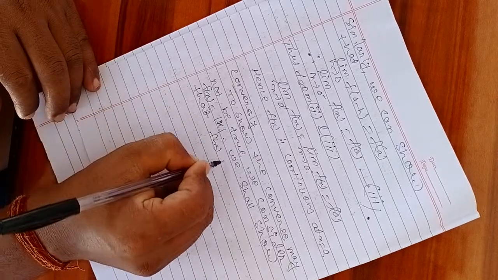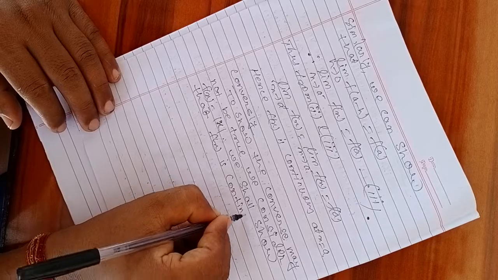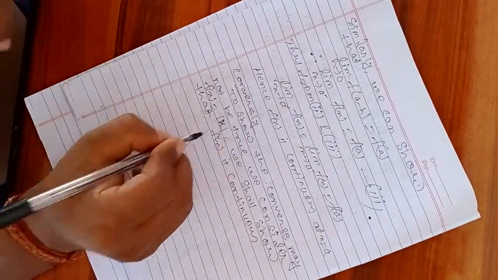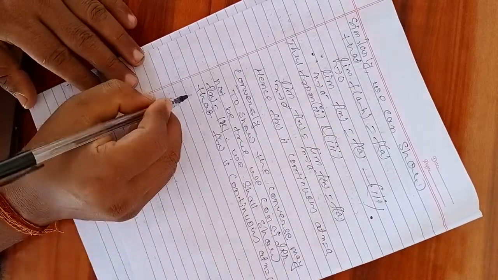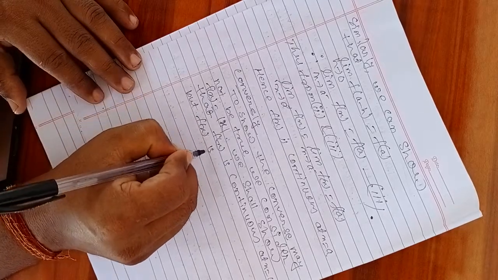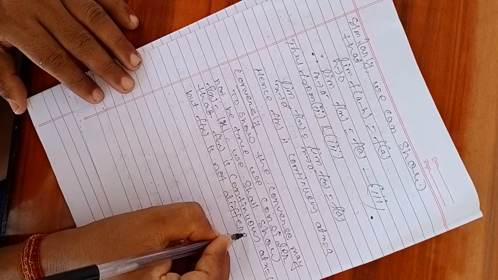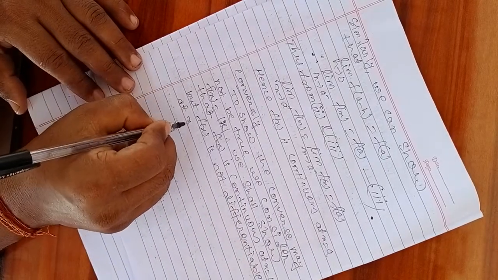for that function, f(x) is continuous. This function which you have considered, modulus x, is continuous at x equal to 0, but f(x) is not differentiable at x equal to 0.